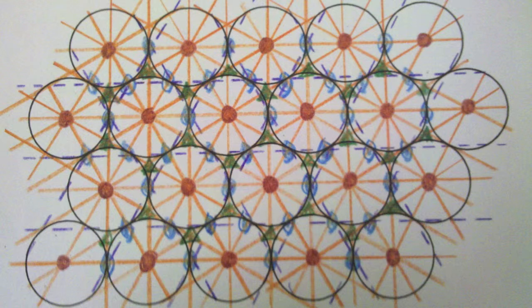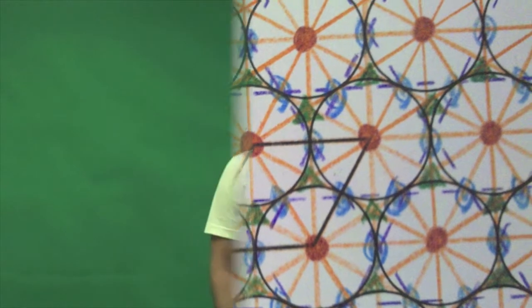The next step is to assign a unit cell, or the smallest repeating part of the motif. Outlined in black is the unit cell of the motif. It's part of the hexagonal plane lattice and part of the P6MM plane group as discussed earlier. And that's really all there is to it.